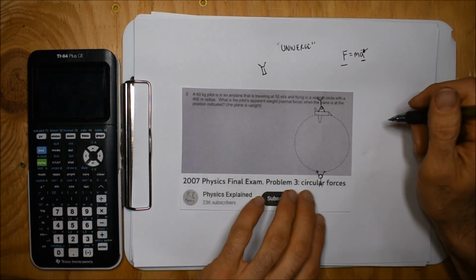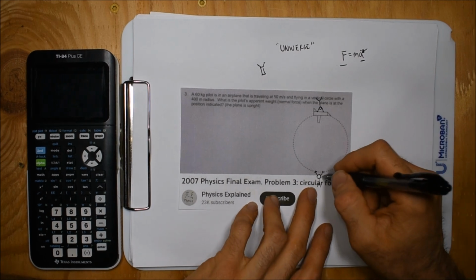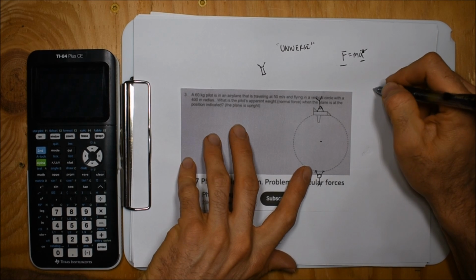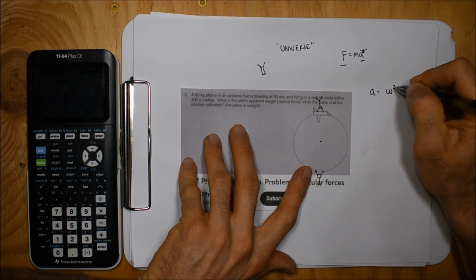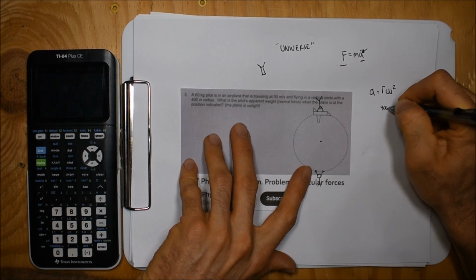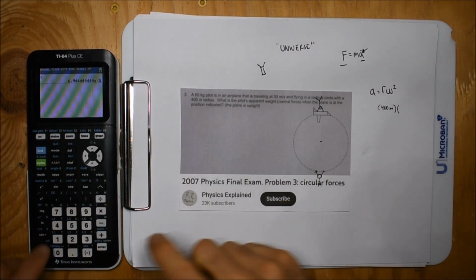Anyway, okay, so what did we say? So that acceleration, the component that was omega squared times the radius. The radius was 400 meters. That omega was real small.